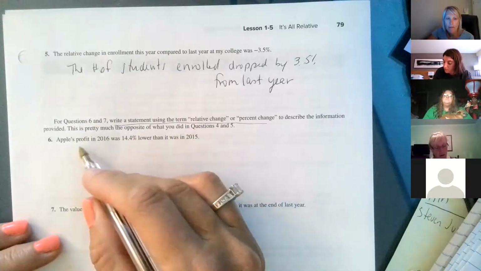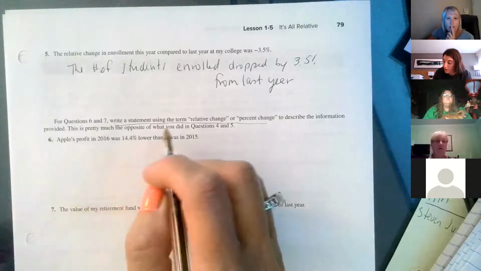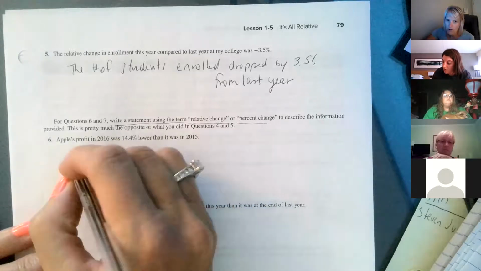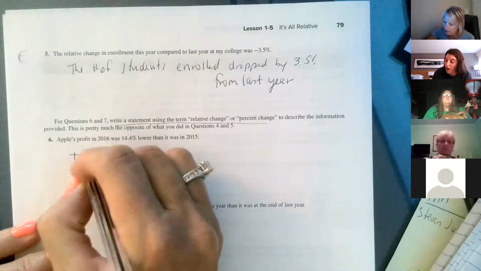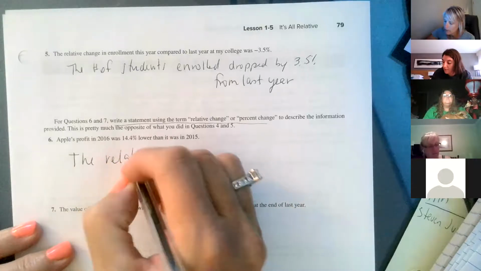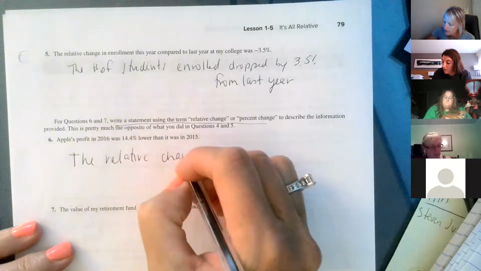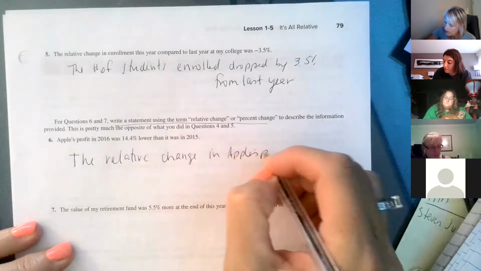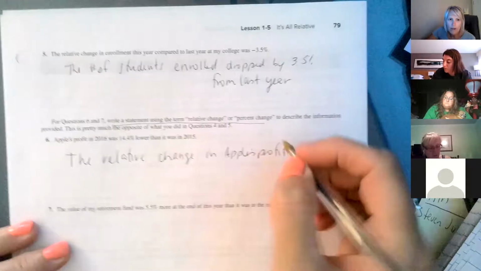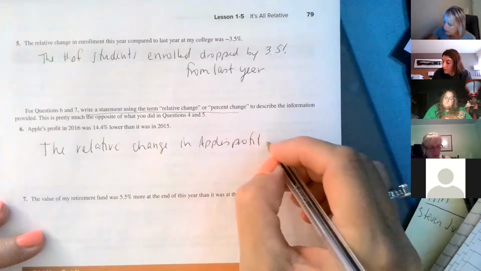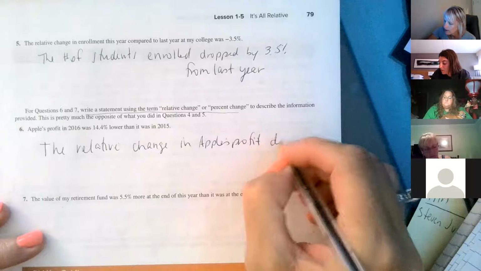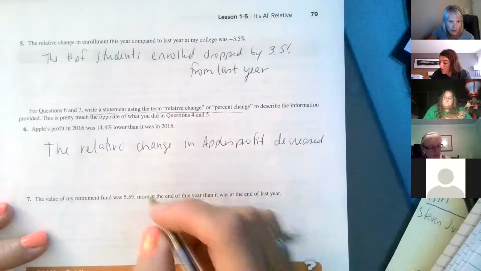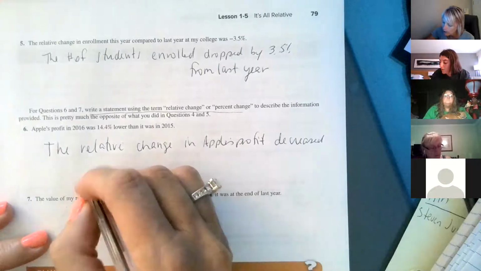We also need to include relative change. Oh, I meant, yeah, relative change in profit. Yeah. Okay, there you go. The relative change in Apple's profit. We could even say decreased, right? Instead of lower. And we could even use a different word there. Yes, a decrease by 14.4%.